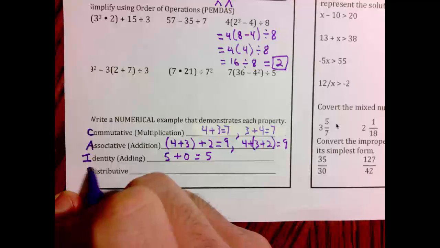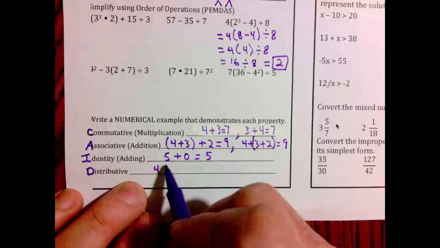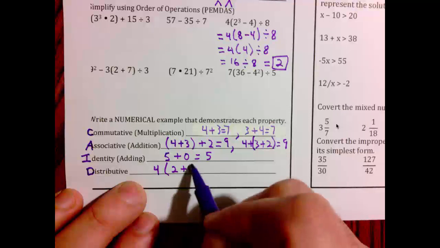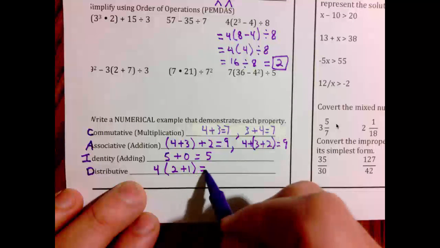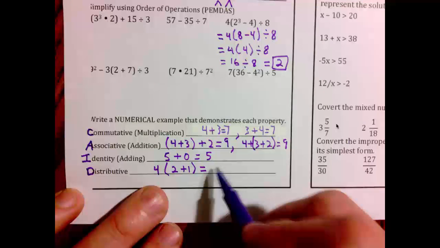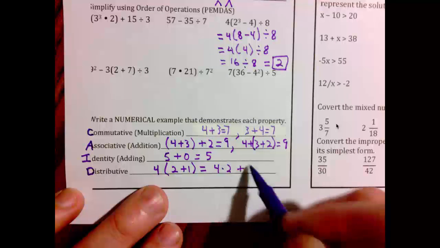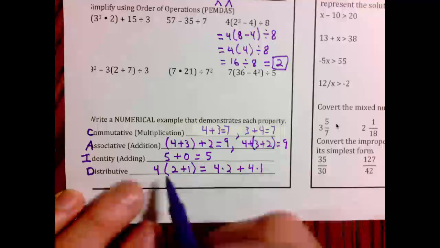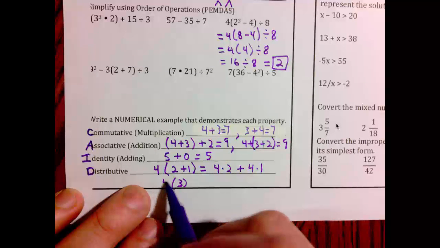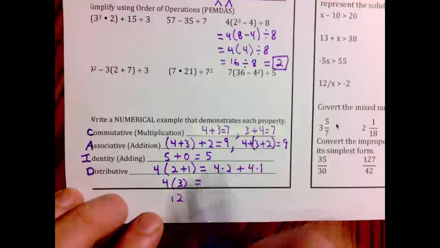The distributive property states that if we have some term times some parentheses, it is simply equal to this term times each one of these, and then some. So 4 times 2 plus 4 times 1. Well, what is 2 plus 1? That's 3. And what is 4 times 3? Well, that's 12. Let's see if we get the same thing on this side.